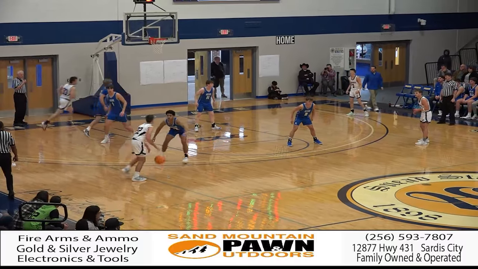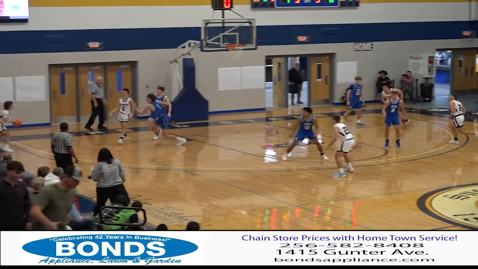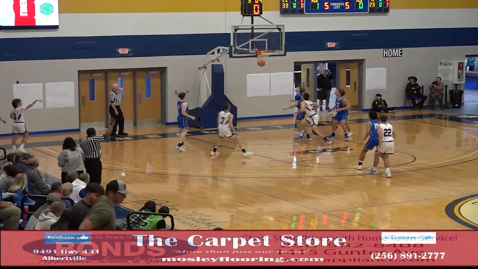Good ball movement by the Knights. In the front court is Lawson Harbin, who looks down inside. The pass to Hayes. In the corner it goes.